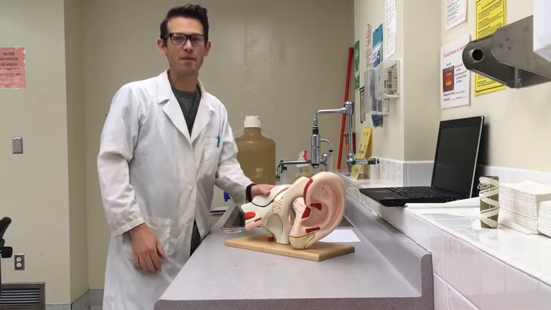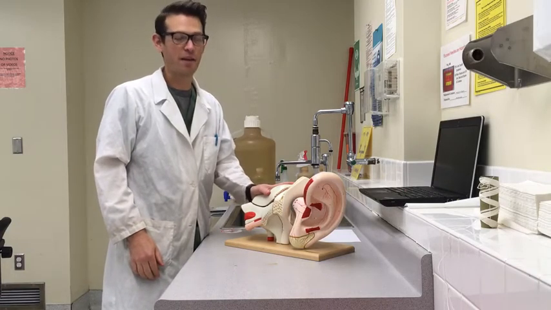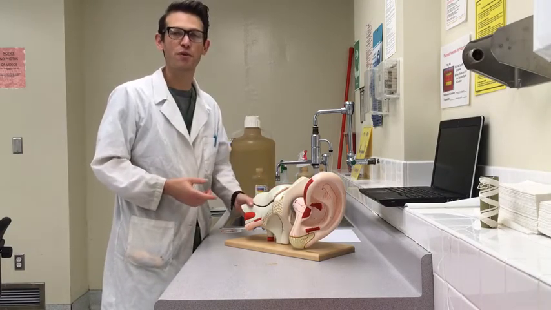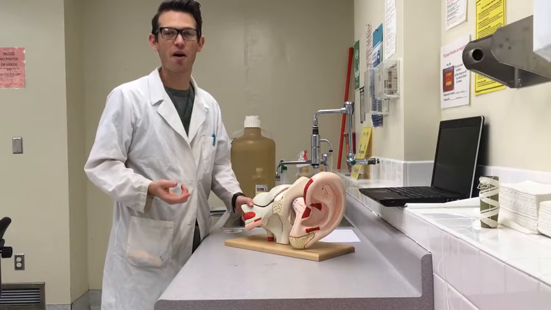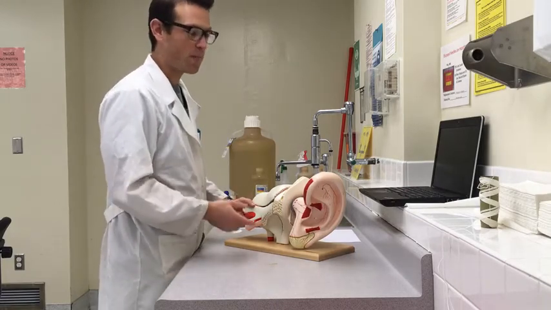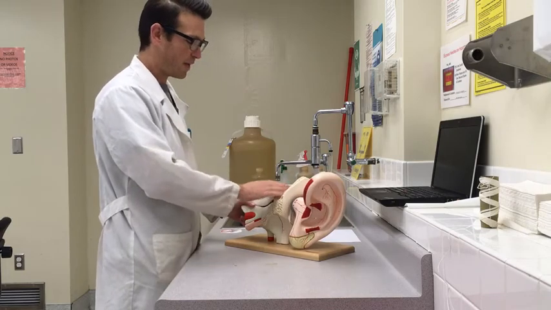This week we're studying the anatomy of the ear. And since we're not dissecting on a body and we're using a model, I thought I'd make you a video so you had something to reference when you're studying at home later on. So the ear is divided up into three parts: the external ear, the middle ear, and the inner ear.